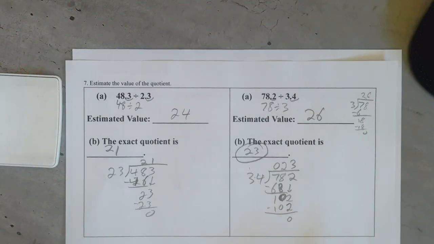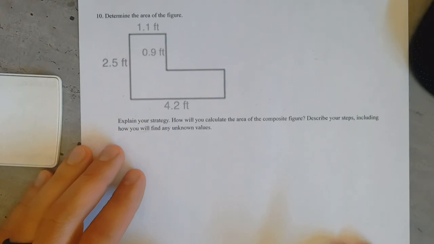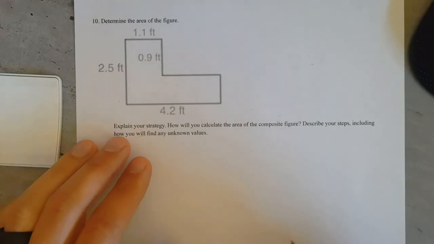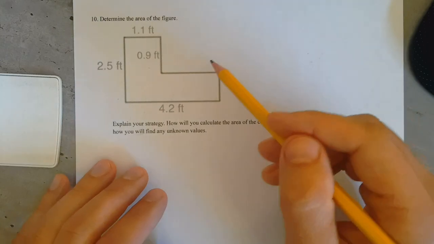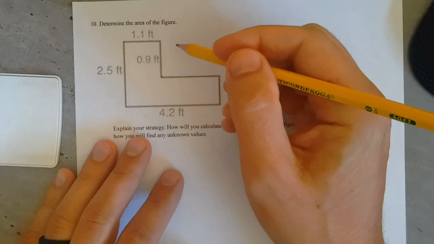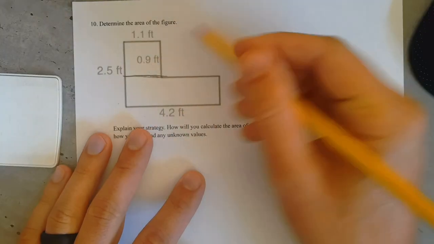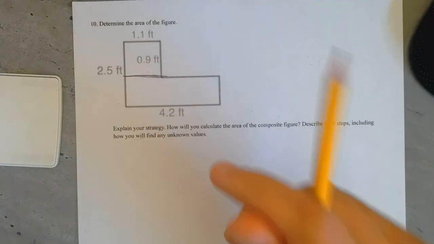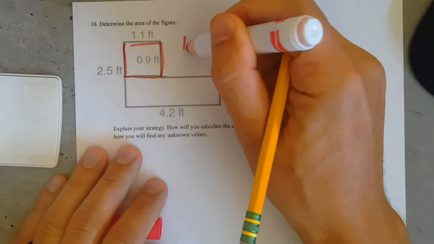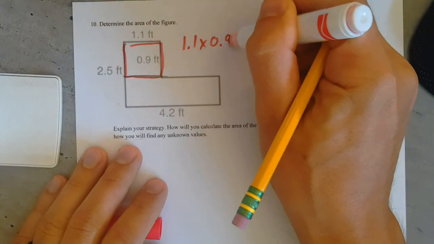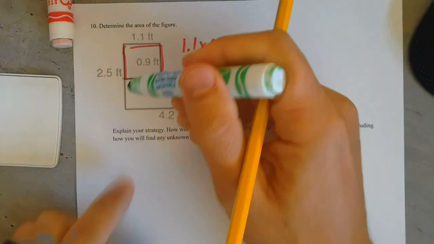All right, we got one more to go. There's a lot to this. Determine the area of the figure. So then we got 2 rectangles together to make this L shape. All right? I'm going to go ahead and do this. So this top portion here, we do this in red. This is 1.1 times 0.9. It's that rectangle. Let's look at this bottom one. I'm going to do this in green.